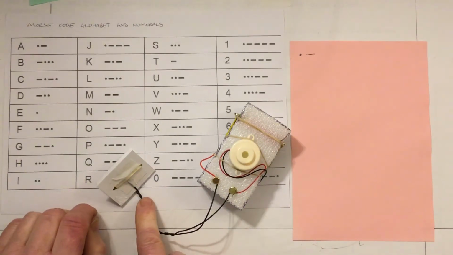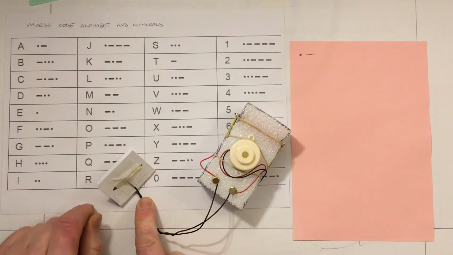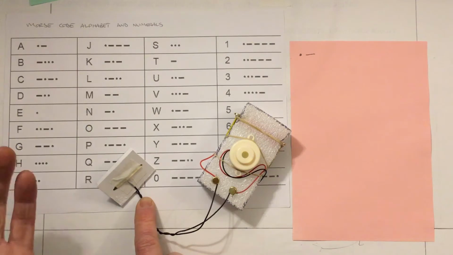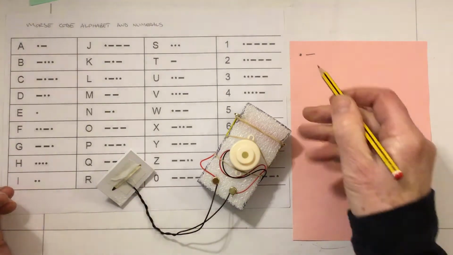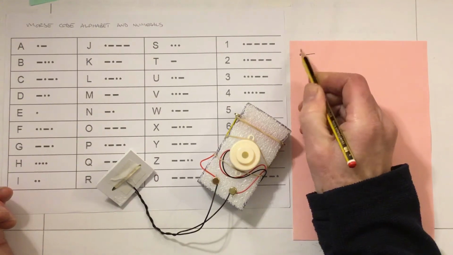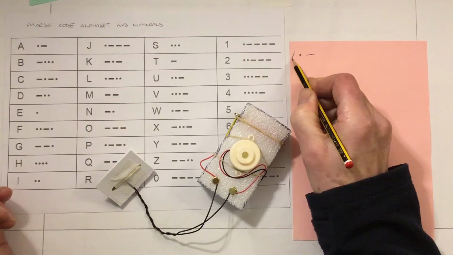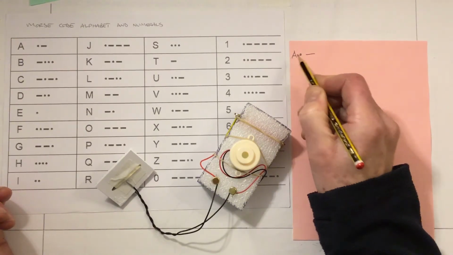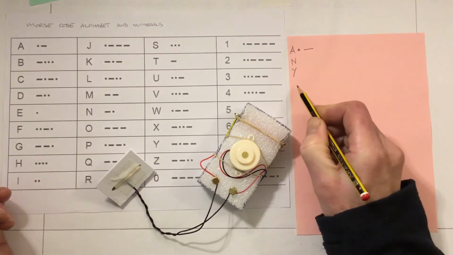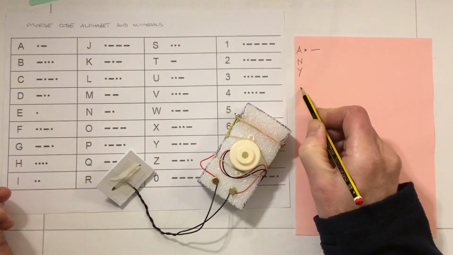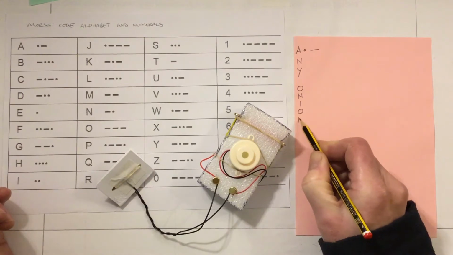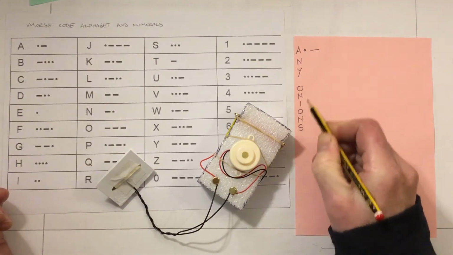And then next letter, what might that be? What message could we have? Well, why not think of a simple message to send, then write the Morse code beside it. So if your message might be something like, I don't know why you would send this message: Any onions for sale.